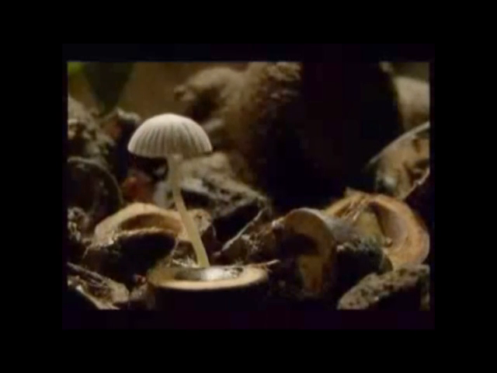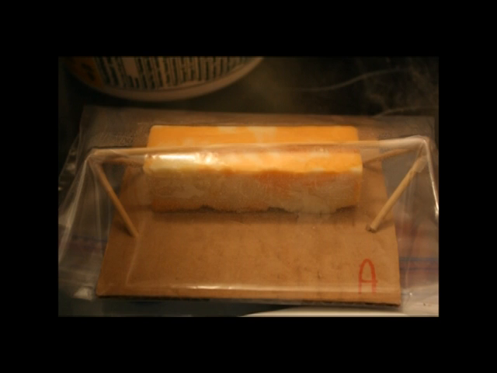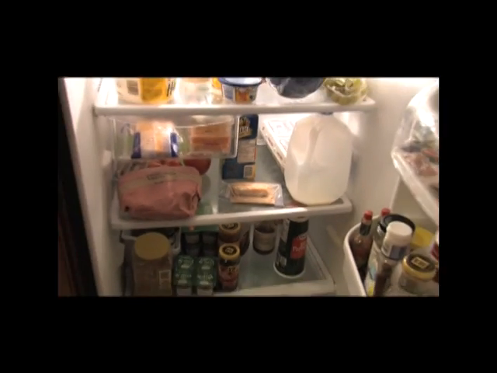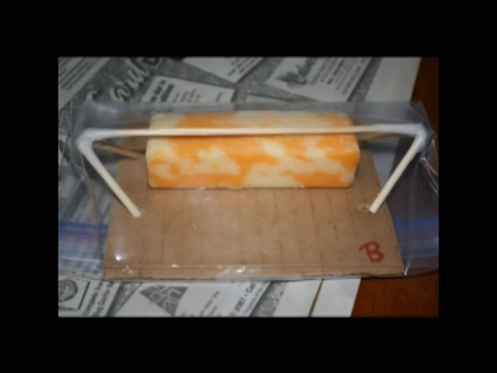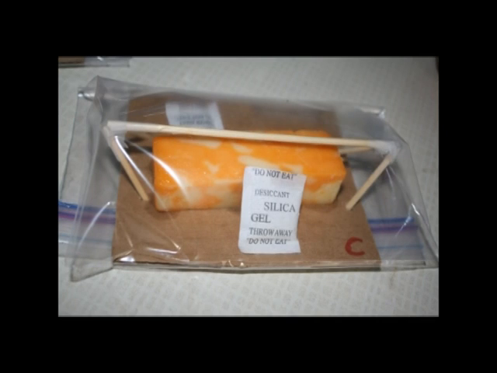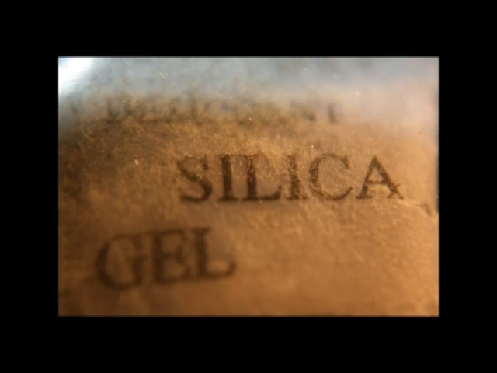To easily see the different climate effects, we have prepared an experiment. We contained blocks of cheese in 4 different environments and observed the mold growth of each block. The first block, Block A, was set in a cool climate, the refrigerator. The second block, Block B, was set in a warmer climate, by a home heating source. Block C was put in a dry climate. We tried to replicate this by using silica gel, which absorbs moisture.